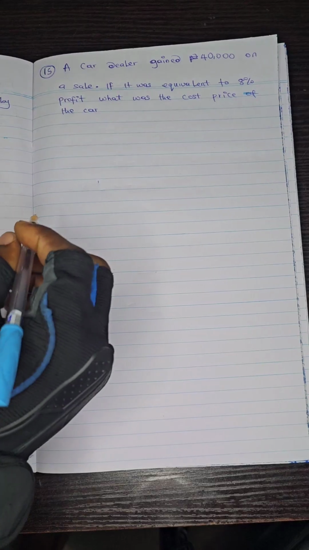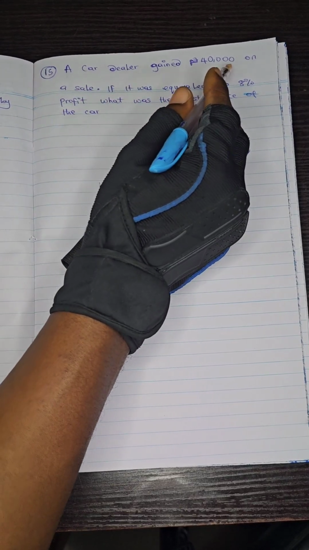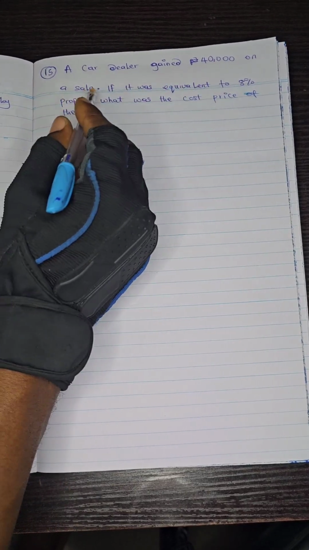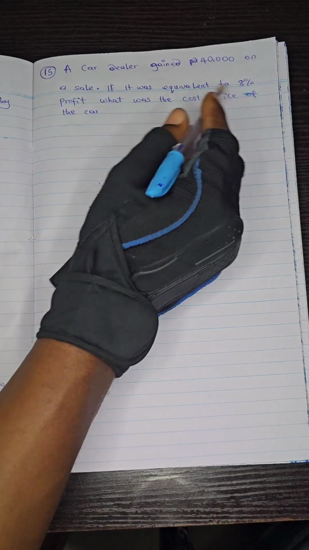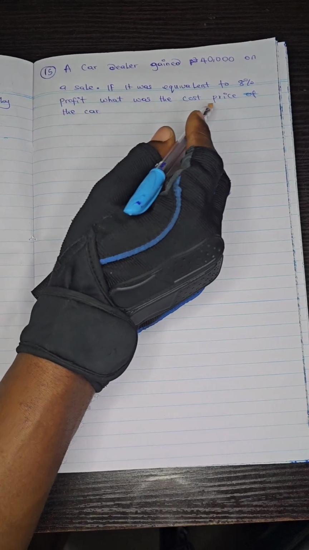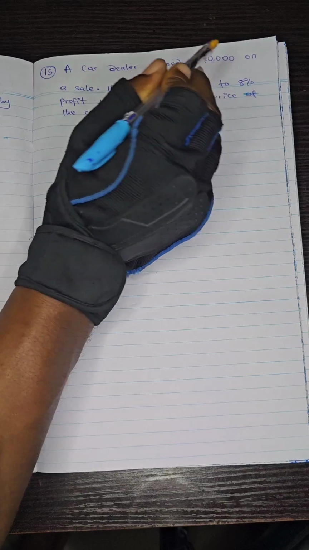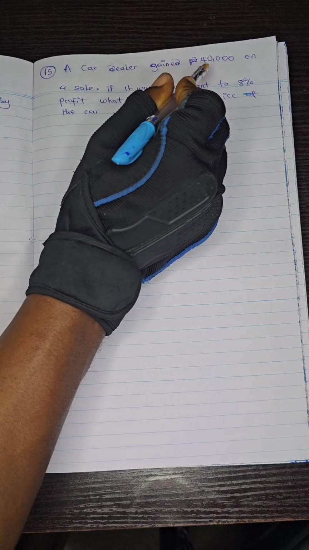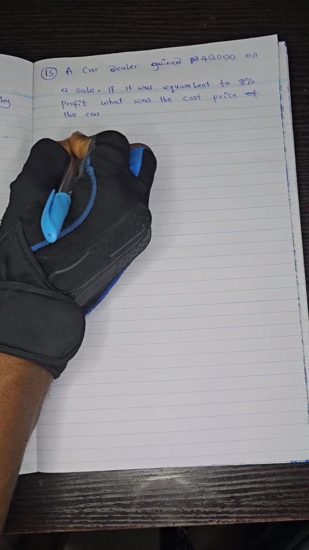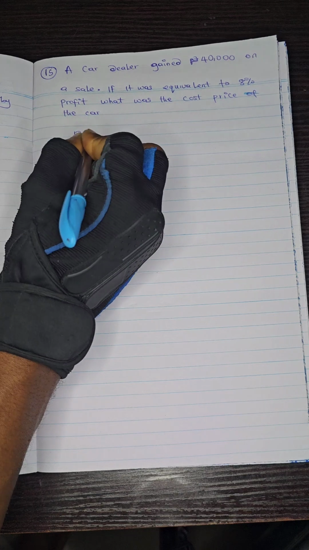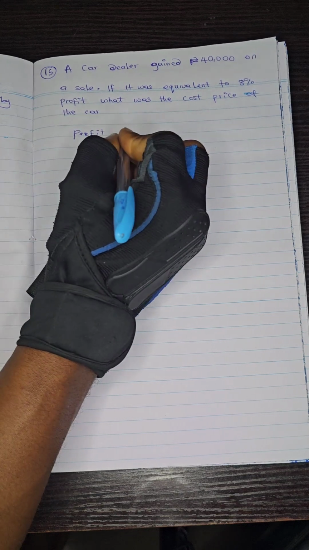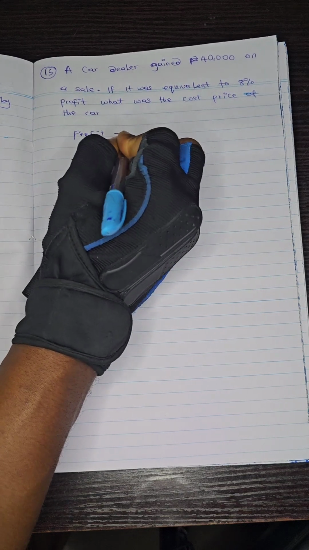Let's solve one example from the exercise. So number 15. A car dealer gained 40,000 naira on a sale. If it was equivalent to 8% profit, what was the cost price? Now, listen, this is not the selling price. This is not the cost price. This is profit. So you can be sure. For those of us that want to use my proportional method, the profit is what?